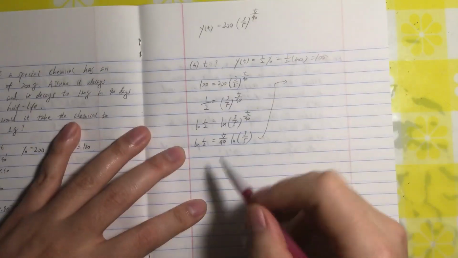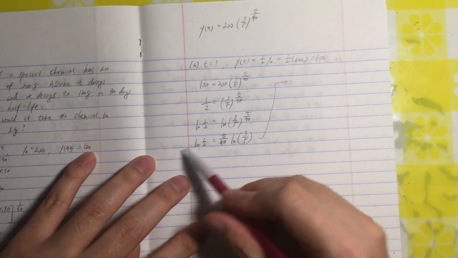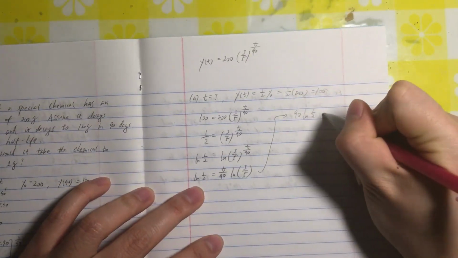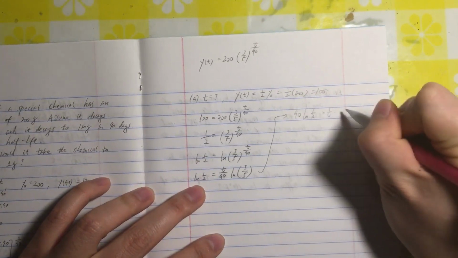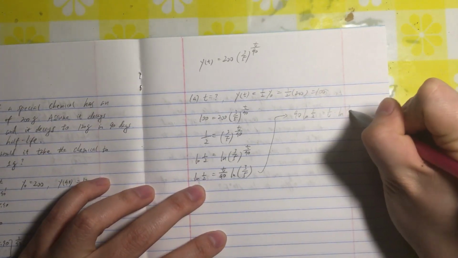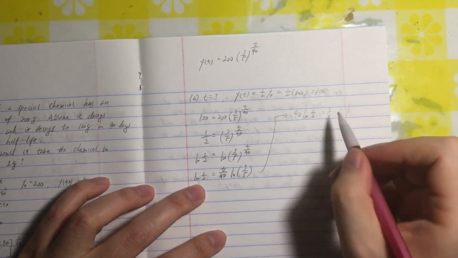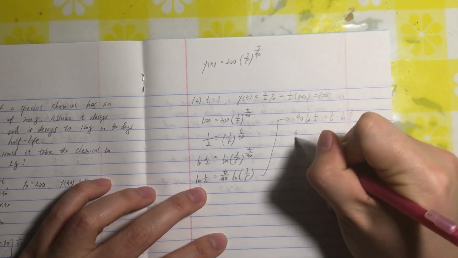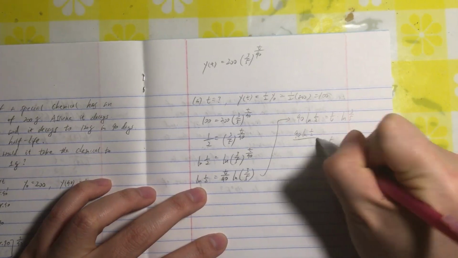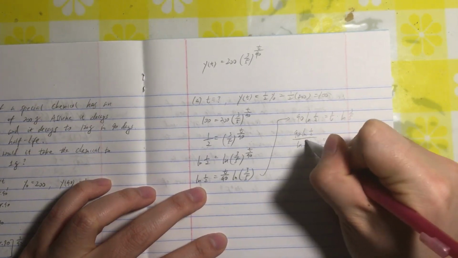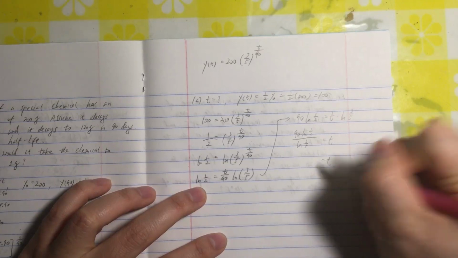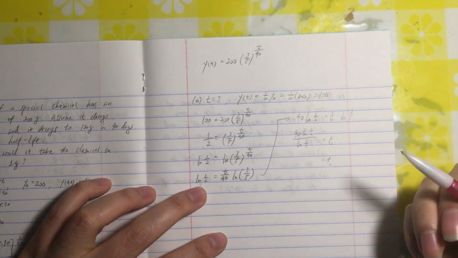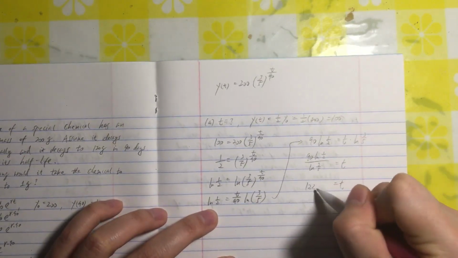Next, in order to solve for t, I can first of all multiply both sides by 90. I get 90 ln of half equal to t times ln of 3/5. Next, in order to get t by itself, I can divide both sides by ln of 3/5. So I get t equal to 90 ln of half over ln of 3/5. Then use the calculator. Take 90 times ln of half over ln of 3/5. Using the calculator, I get 122.12.